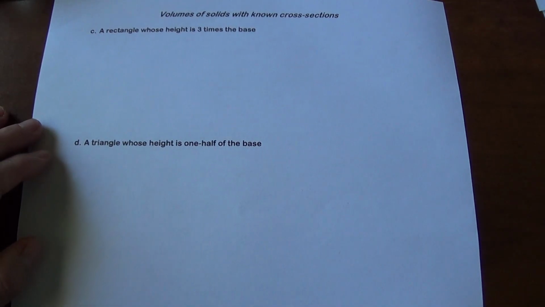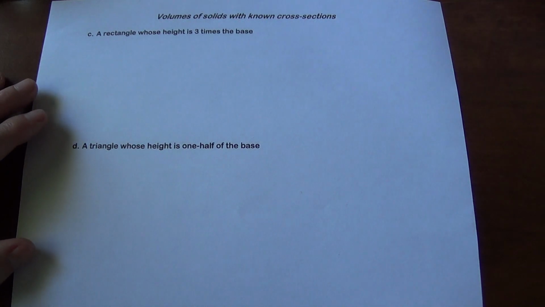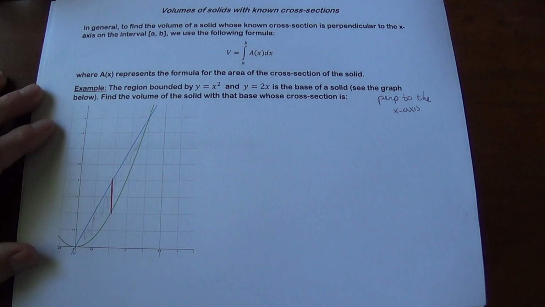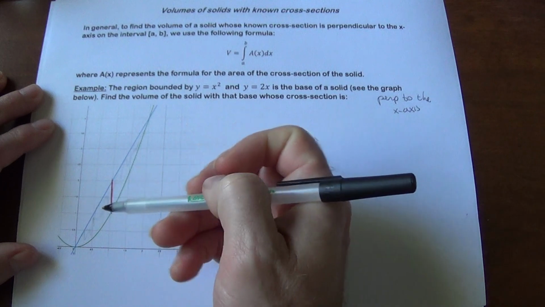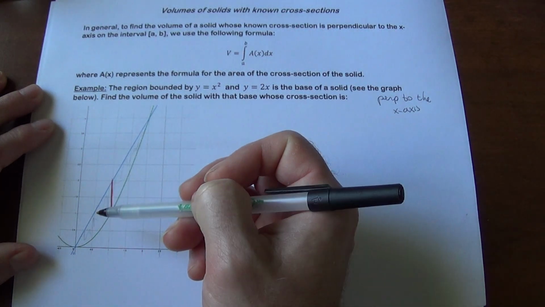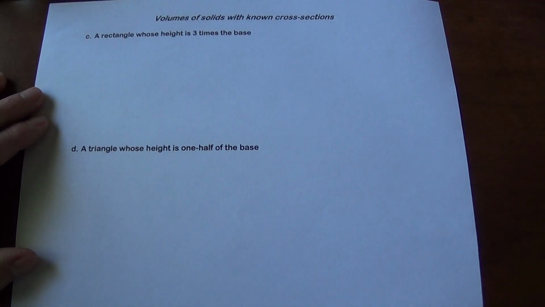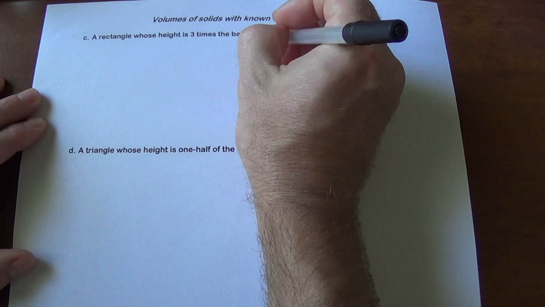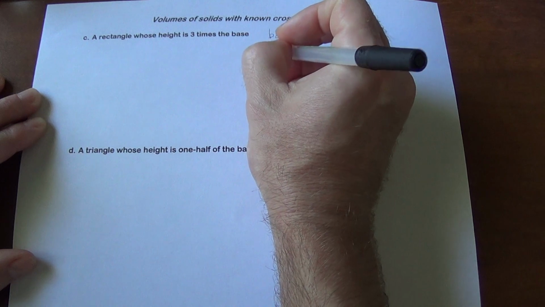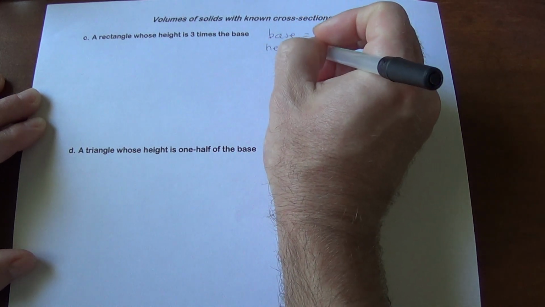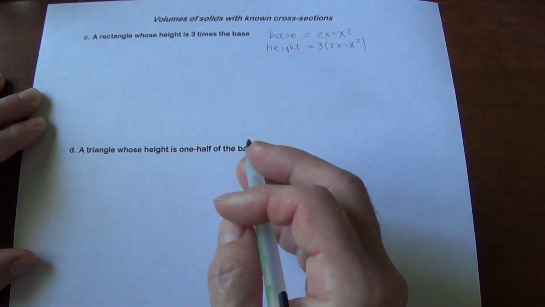Now we're going to take a look at the situation when we have a rectangle whose height is 3 times the base. So let me go back to the diagram for a moment. So if this is the base of our rectangle, then the height, what's going up vertically, is going to be 3 times that. So we know that the base is going to be 2x minus x squared, but the height will be 3 times 2x minus x squared, since it says it's 3 times that.